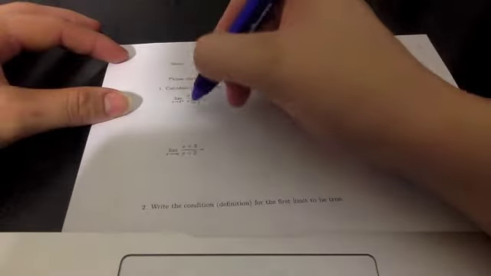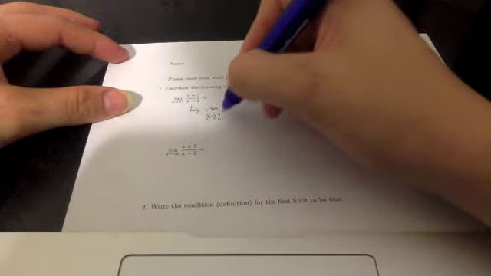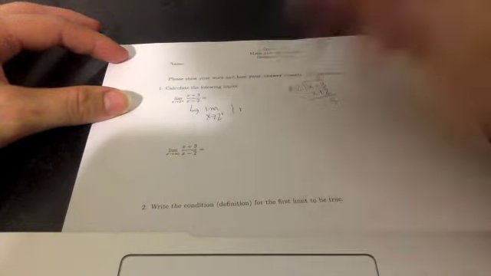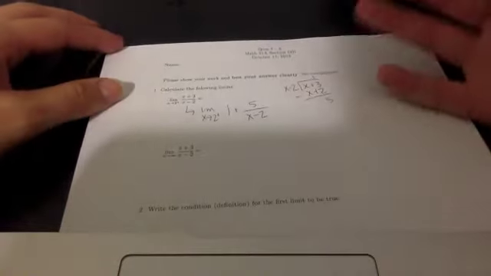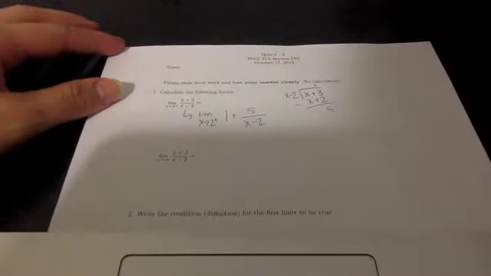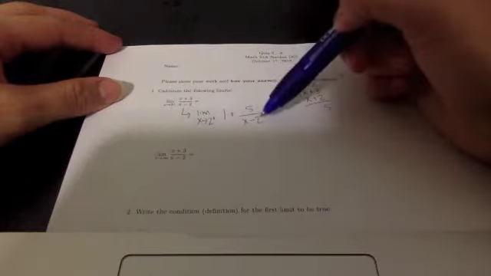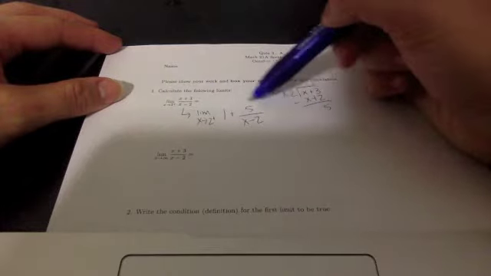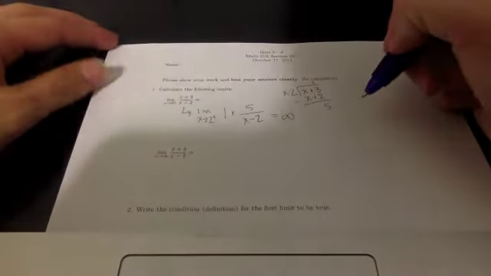So I can rewrite this as 1 plus 5 over x minus 2. Now that doesn't really do that much to help us find the limit, because then we'll have to recognize that when we put 2 in here we get 0 on the bottom, so this is going to infinity, this is going to 1, so the limit of this is infinity.